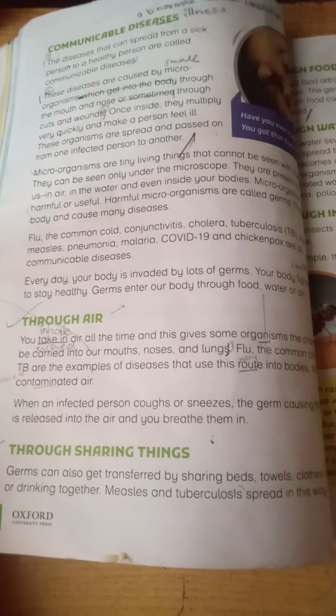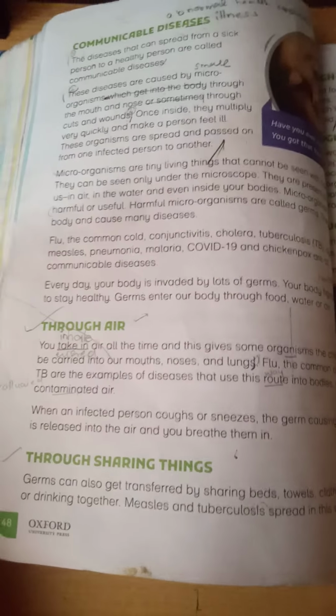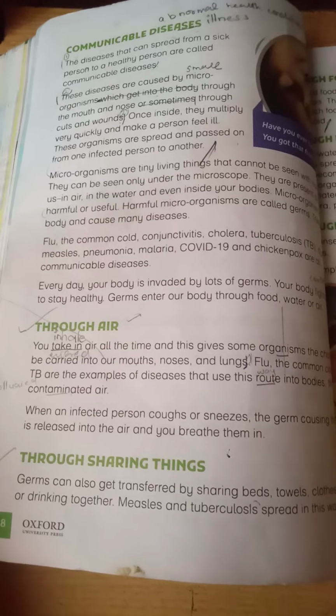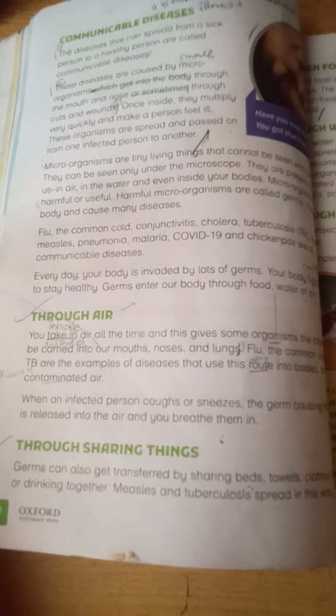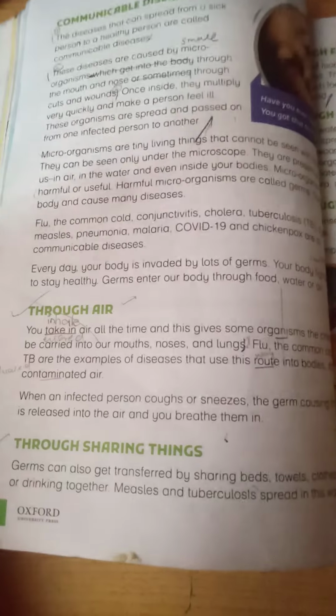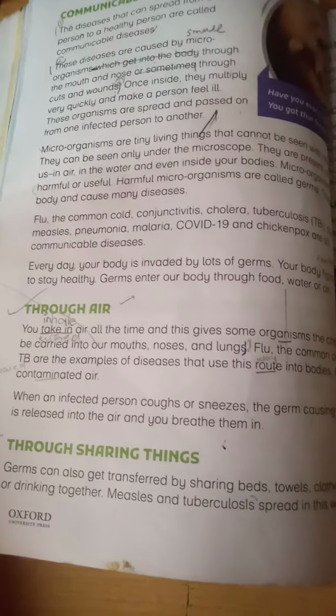How do these types of disease enter into a healthy person? When an infected person, a person who is already ill, coughs or sneezes, the germs, meaning these microorganisms, are released, and when we take air in, these organisms enter into our body, multiply themselves here and increase the amount of disease in our body. So they also spread through air, from an infected person to another healthy person.